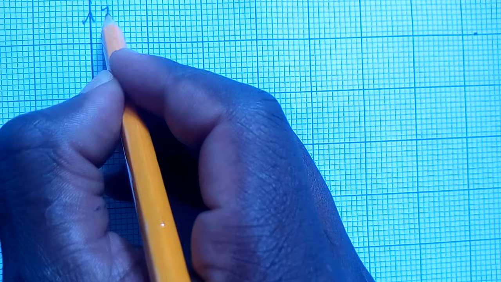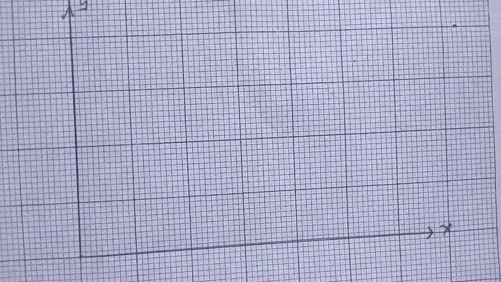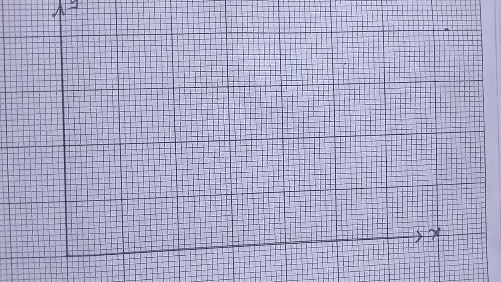So this is our y. And this is our x. So this is our Cartesian plane.